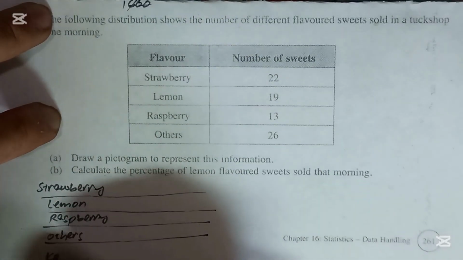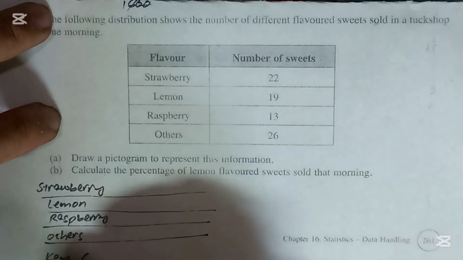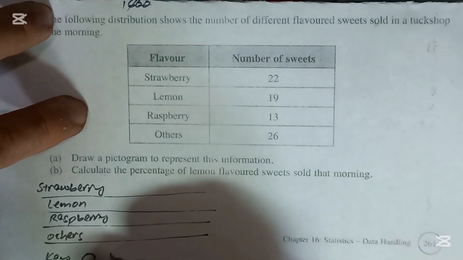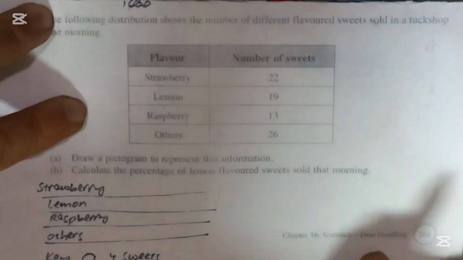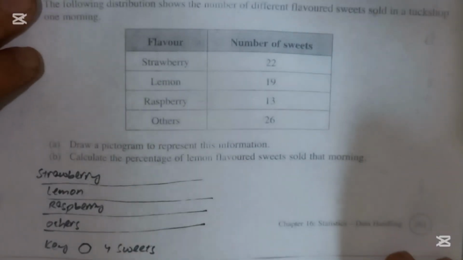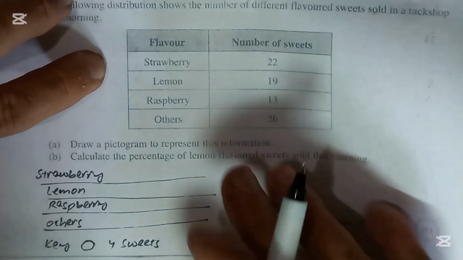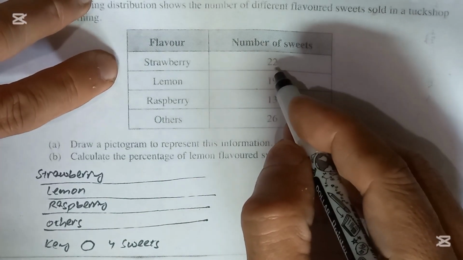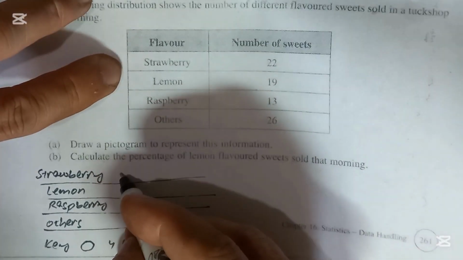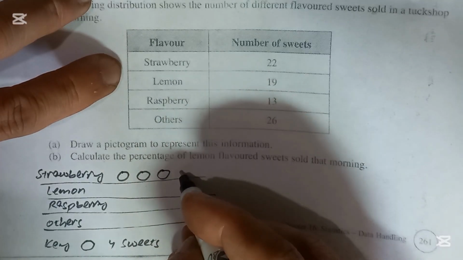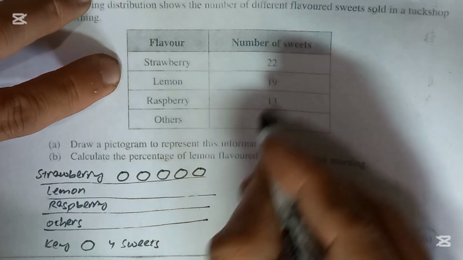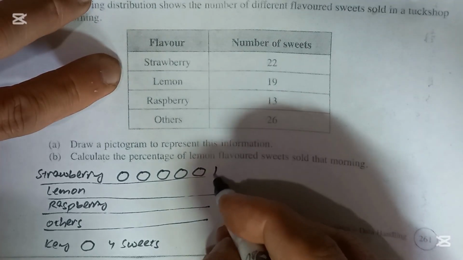Here is the key. For example, each this represent 4 sweets. This is the key, and now we are going to solve it now. Here are 22. So 4 5s are, so 5 complete circles will be there. 3, 4 and 5, and one half circle will be there.